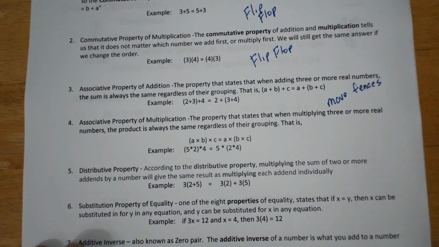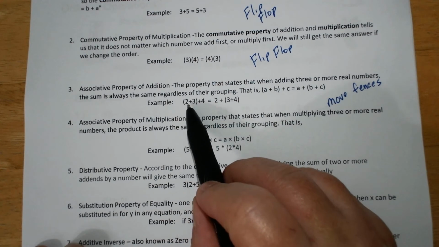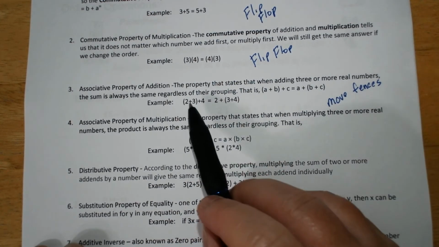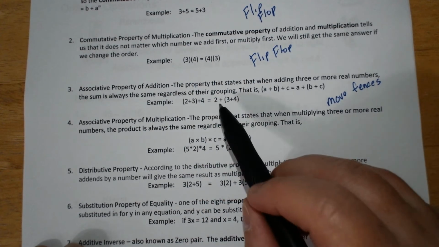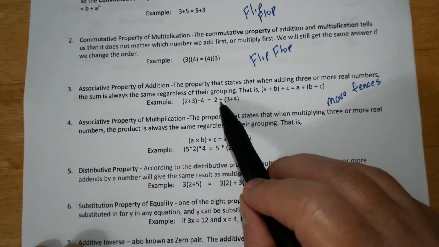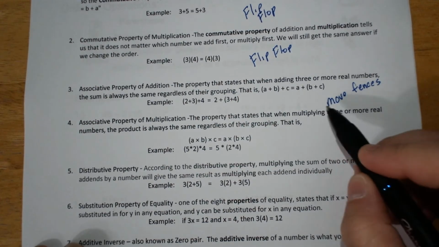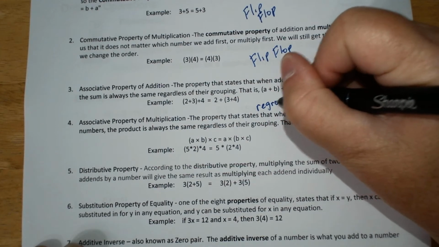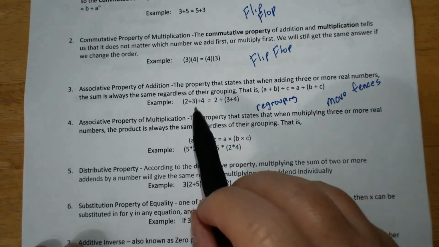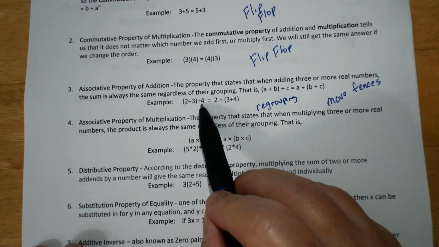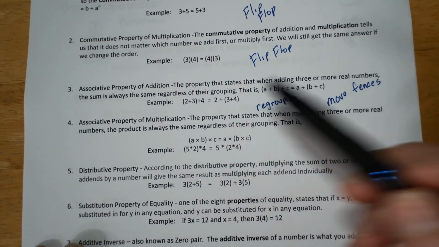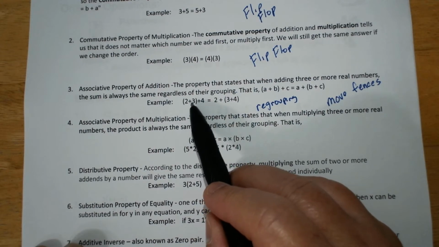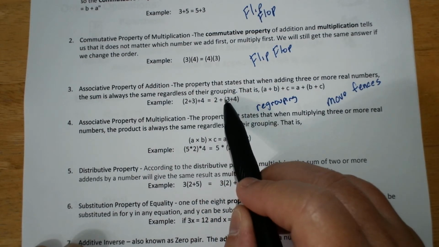Think of 3 cows in the pasture. First time I group these 2 cows together, and this one's by itself. Oh, so lonely. And then the next day I come out and I say, oh, let's put these 2 together, and there. So you're moving the fences, you're regrouping. Notice the order 2, 3, 4 stays the same as 2, 3, 4. All I'm changing is the fences around 2 plus 3, and then the fences change to 3 plus 4.